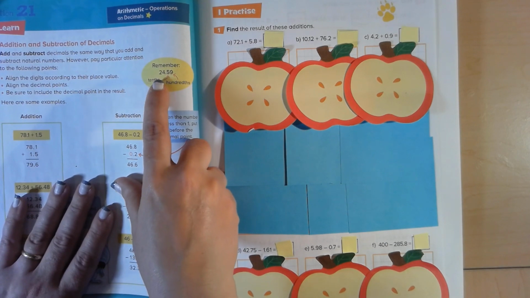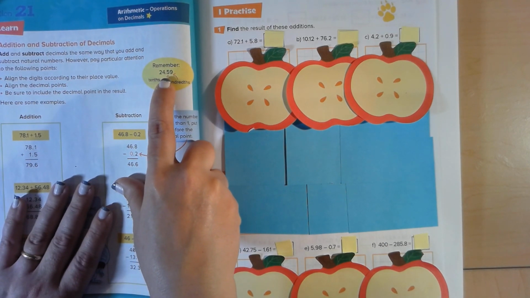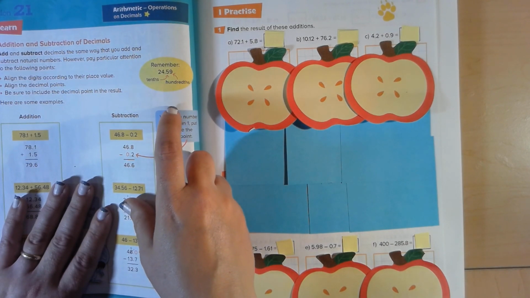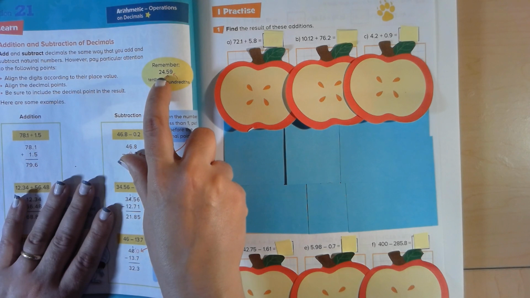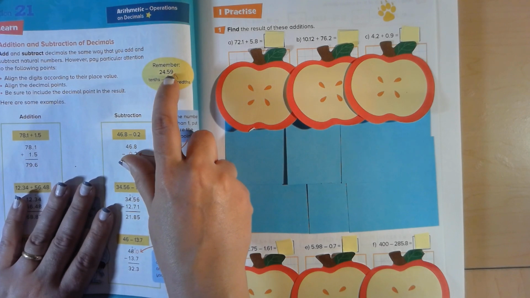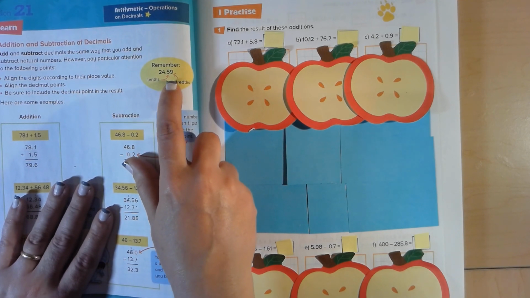So here we have the number 24 and 59 hundredths. We have our tens column, our ones column, our decimal point, our tenths column, and our hundredths column.